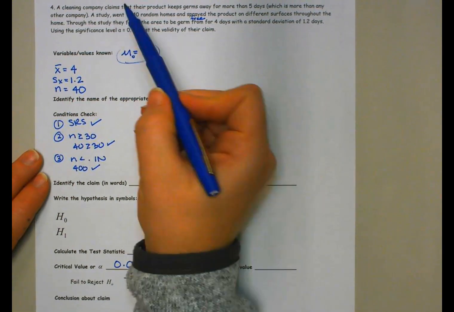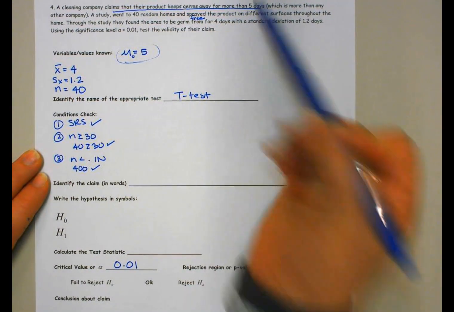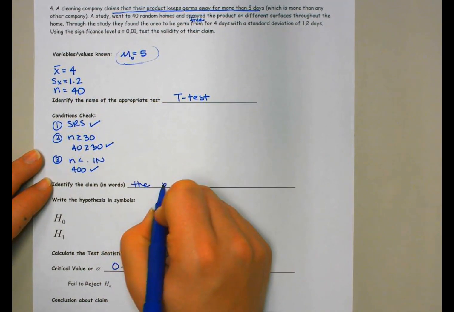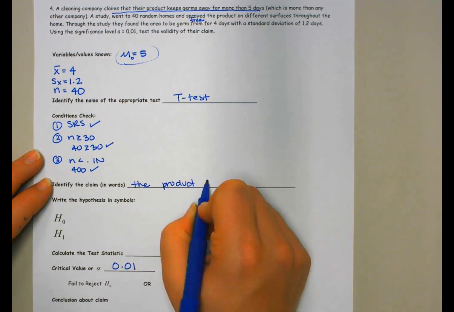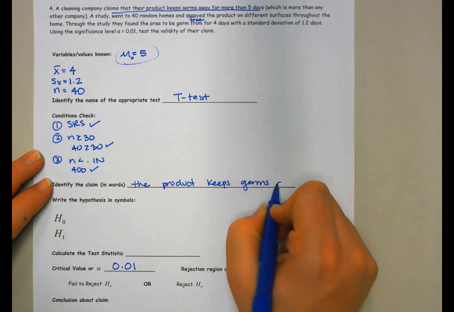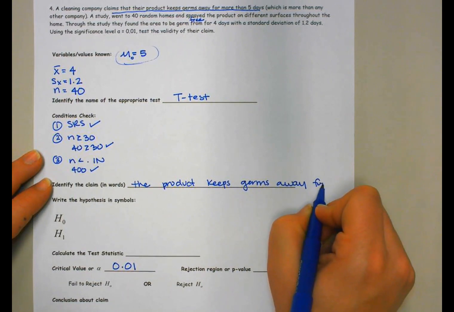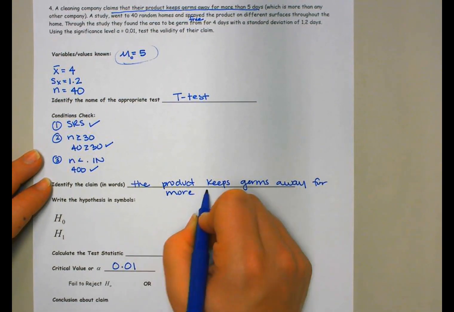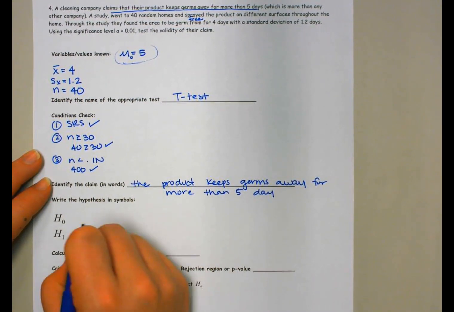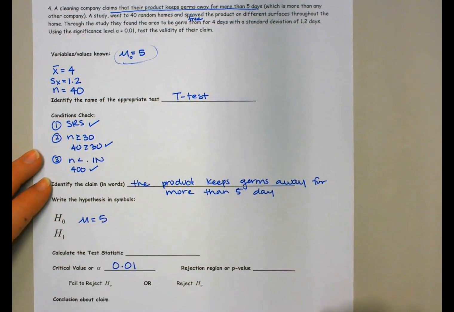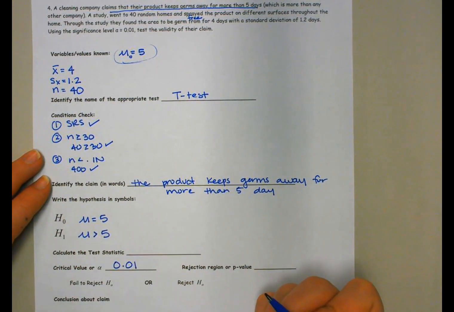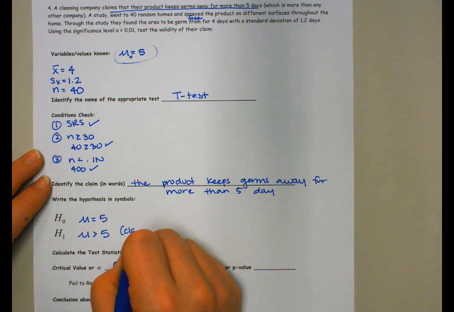So then we claim that the product keeps germs away for more than 5 days. So our null hypothesis would be that it equals 5 days, and then our alternative would be that it's more than 5 days. So this here would be our claim.